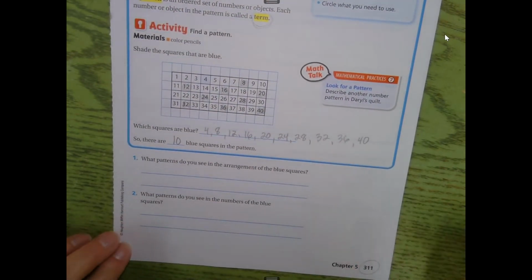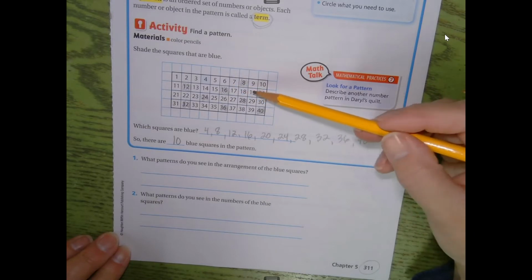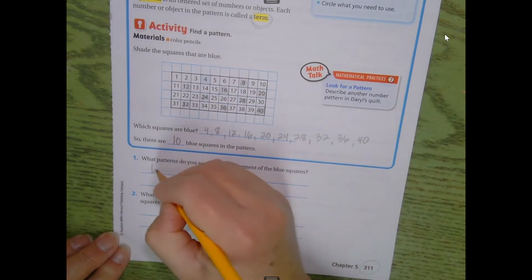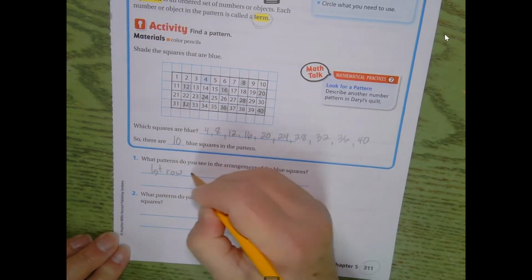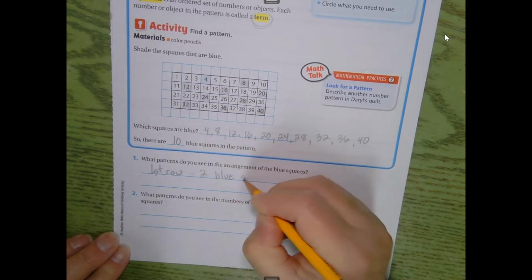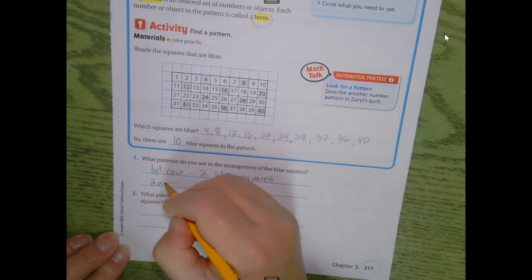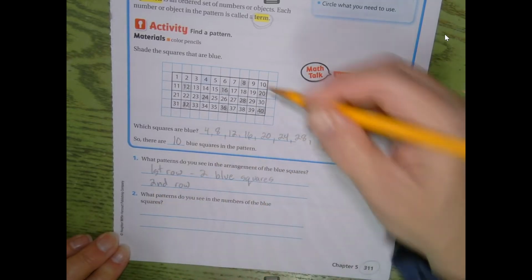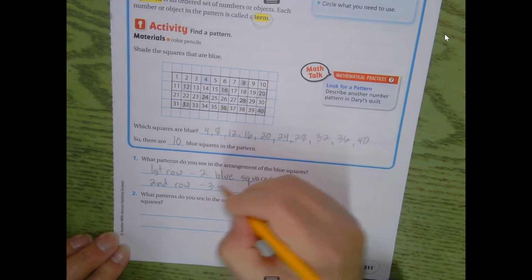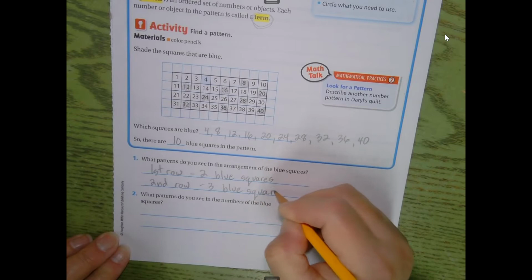What pattern do you see in the arrangement of the blue squares? Well, you might notice that in the first row there are 2 blue squares, and then in the second row we've got 3 blue squares, and that pattern also repeats.